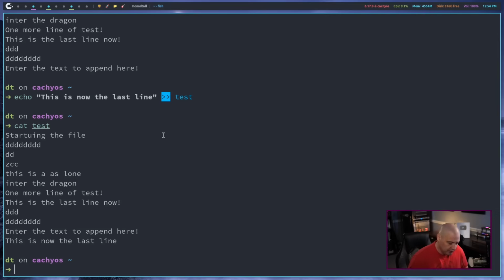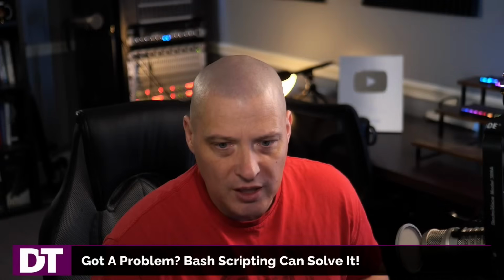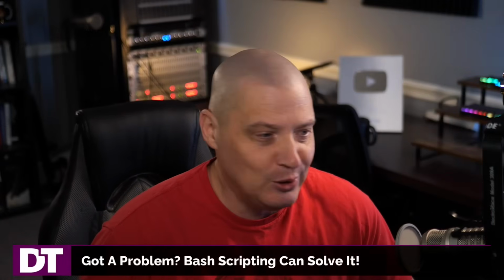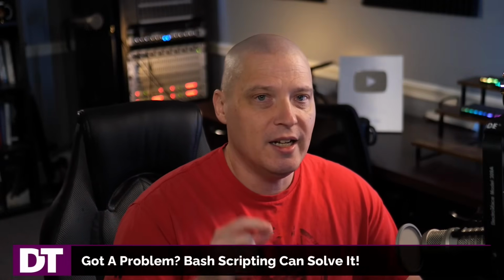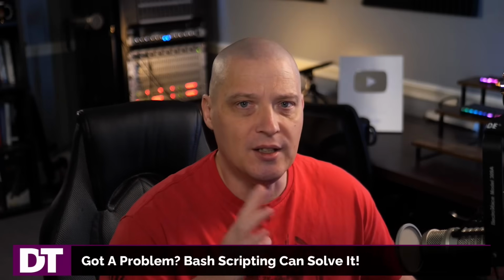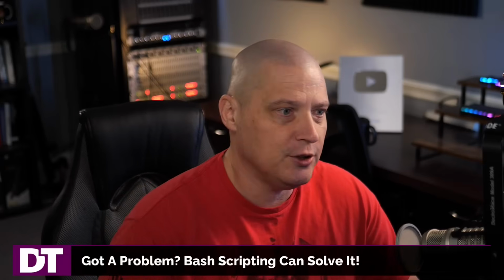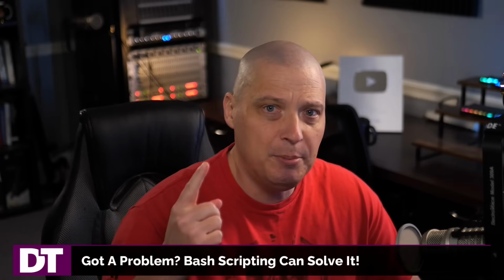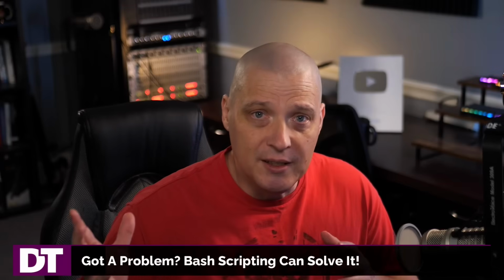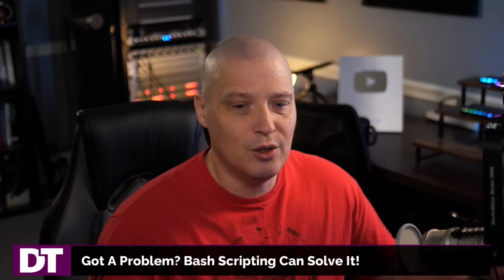But one of the things you can do is, anytime you have a problem on Linux, what's the solution? Well, bash scripting is typically the solution. So why don't we create a simple bash script that allows us to easily prepend a line of text to the beginning of a file? In fact, why don't we do two bash scripts today? An append bash script and a prepend bash script. One for appending a line of text to the end of a file, and one for prepending a line of text to the beginning of a file.